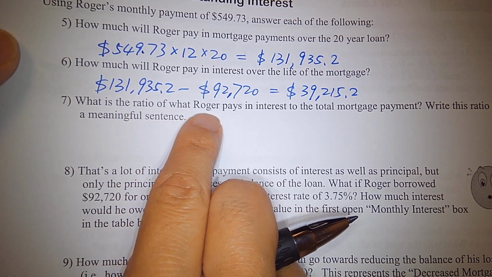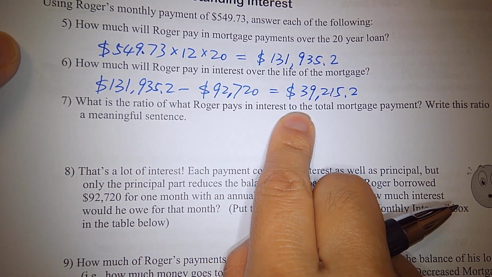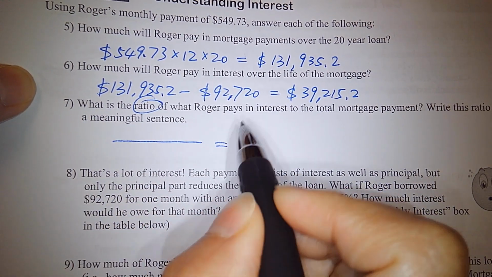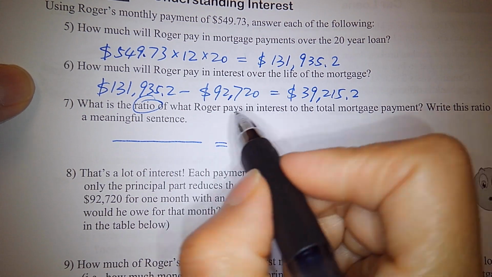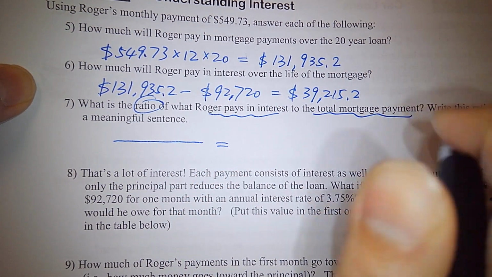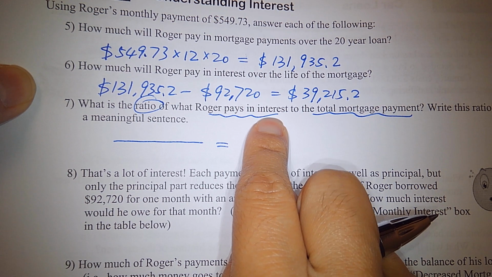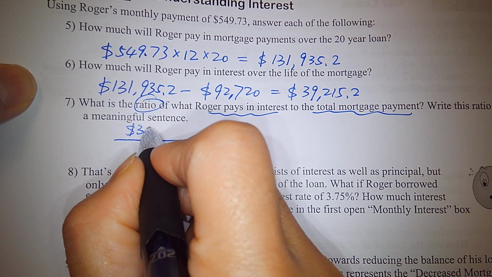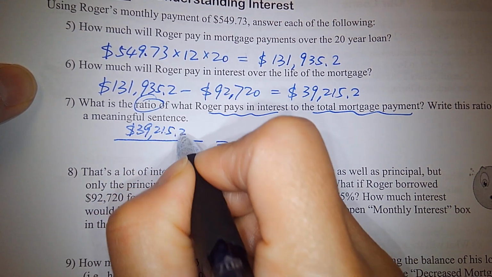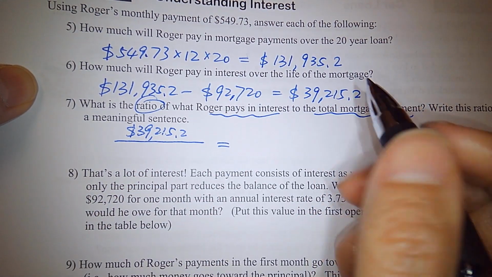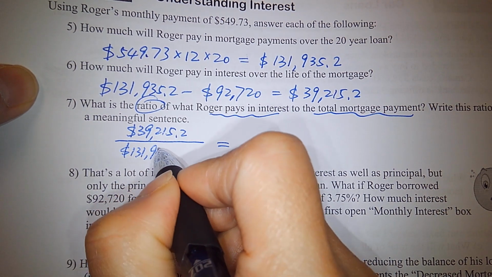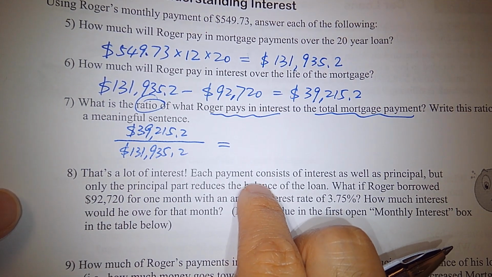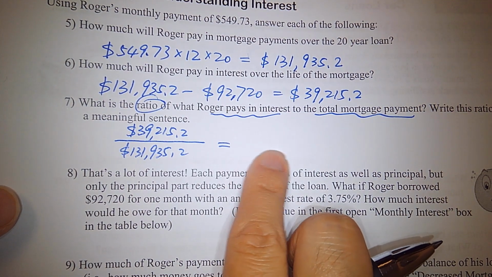So, what is the ratio of what Roger pays in interest to the total mortgage payment? Ratio. You know ratio, how we set up a ratio? Two quantities, right? Interest, total mortgage. So how to set up the ratio? Interest 39,215.2, and then what is the total mortgage? In a decimal number.